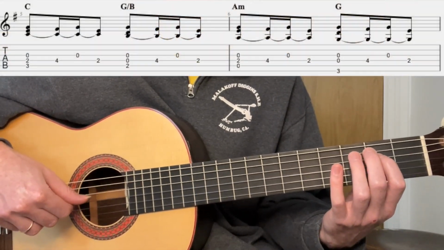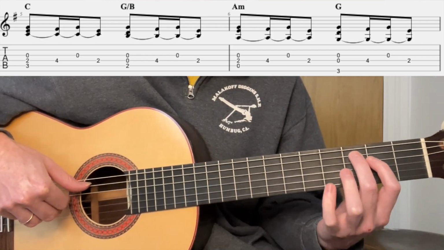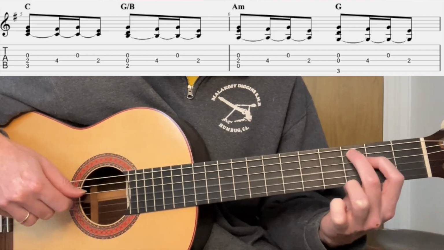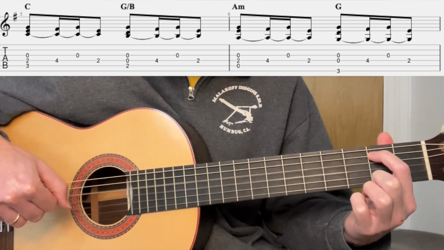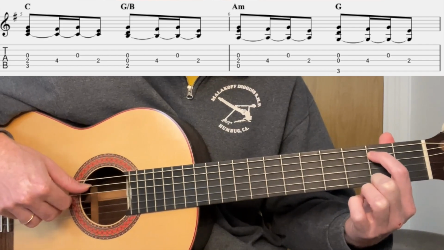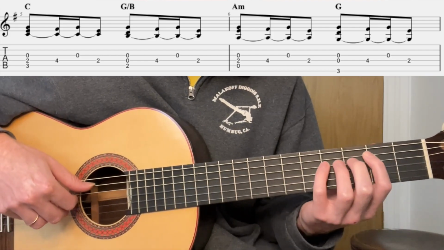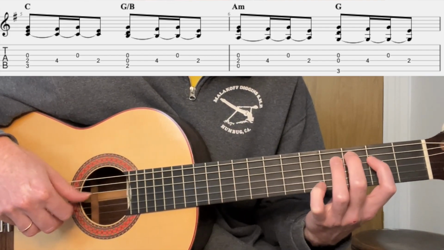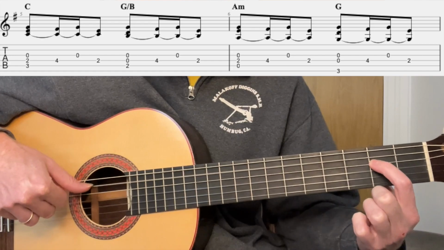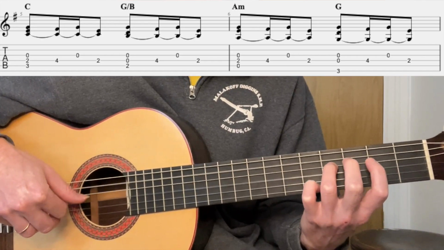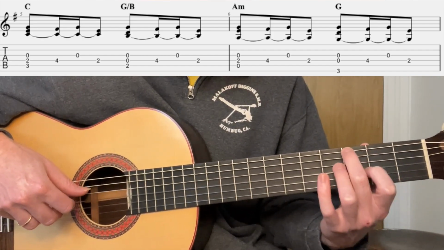Okay, now we go back to a C, but this time we're going to hit 5th, 4th, and 3rd string. So 5th string, 4th string 2nd fret, 3rd string open, and then melody. Now G over B, 5th, 4th, and 3rd strings all together, thumb, index, middle, like that. So that would be, oh sorry, like that. Now A minor, open 2nd, open, melody. Now G, 6th, 4th, 3rd strings.